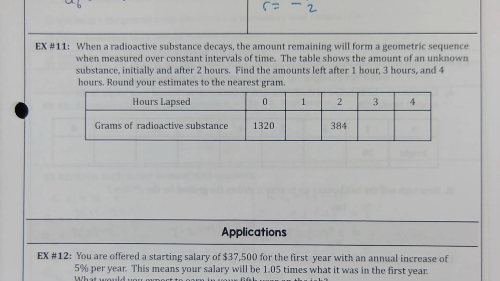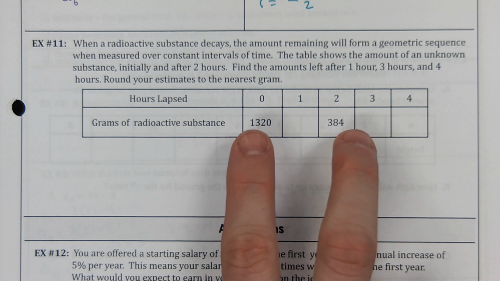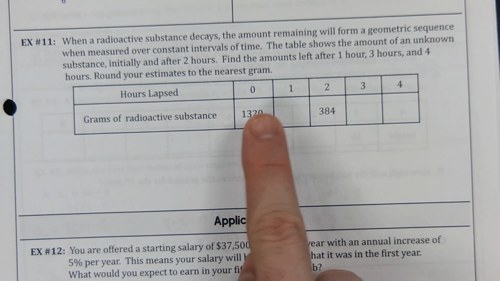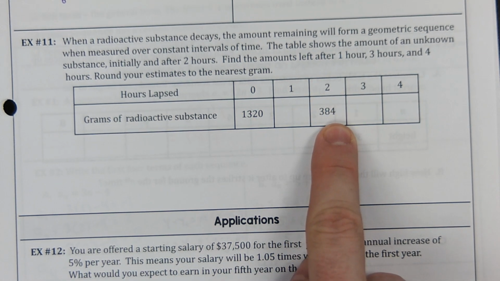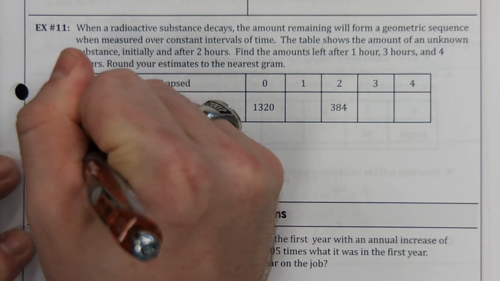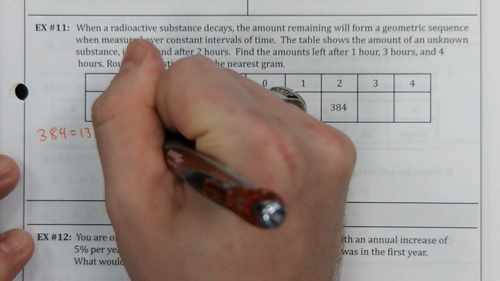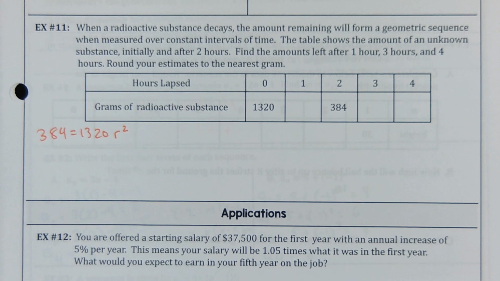Alrighty. What do we see? How many times would I have to multiply by r to get from here to here? 2. So what I know is that 384 is the result of taking 1320 and multiplying it by r squared, because it's 2 terms away. So you divide both sides by r squared. No, stop that. That doesn't make any sense. You divide both sides by 1320.